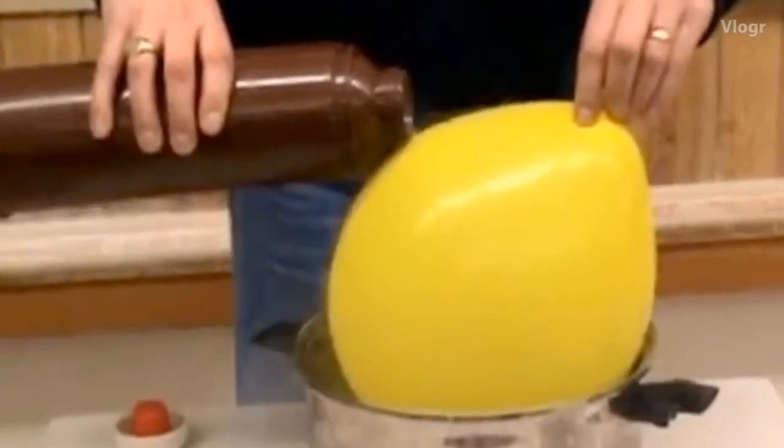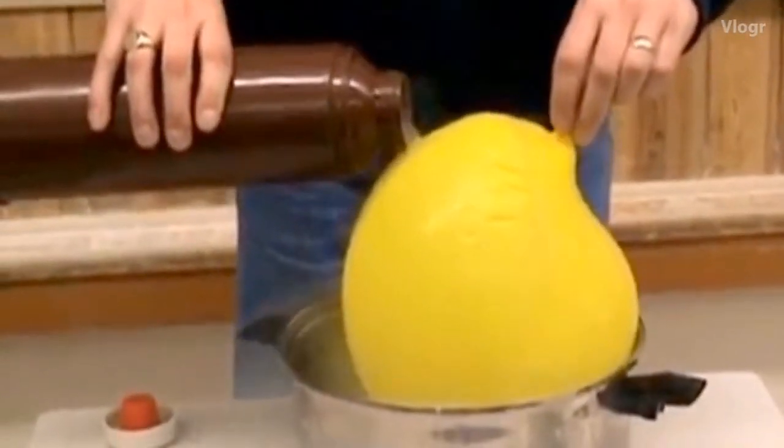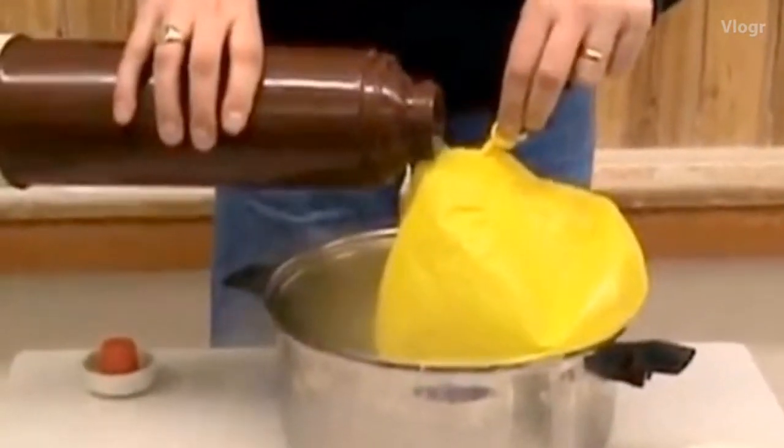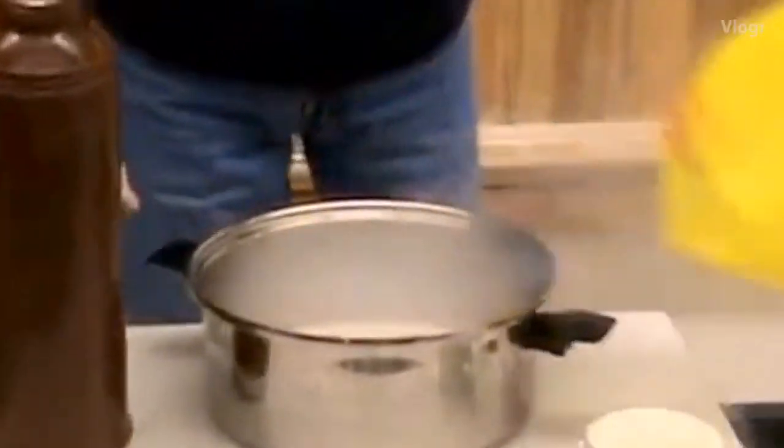If you put liquid nitrogen on a balloon, the atoms move slower and need less space, and this is called contraction. When the warmer atoms from the ground and air hit the balloon, the atoms inside the balloon heat up and they expand.